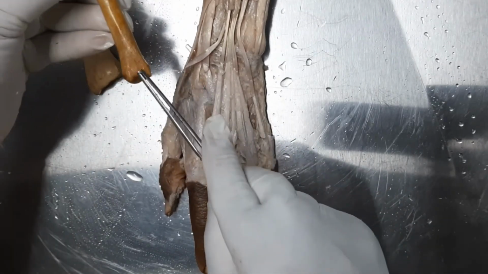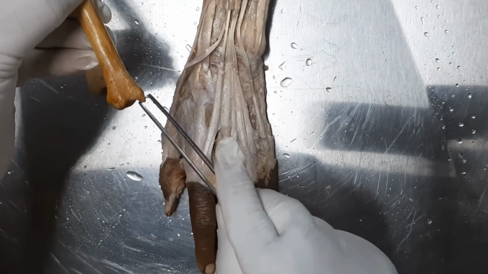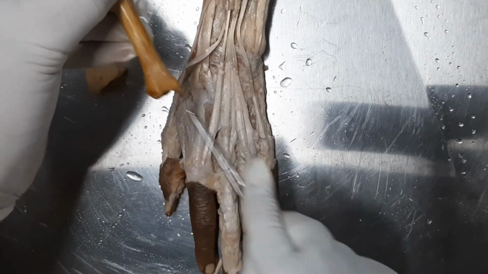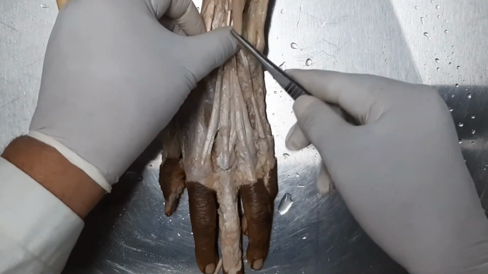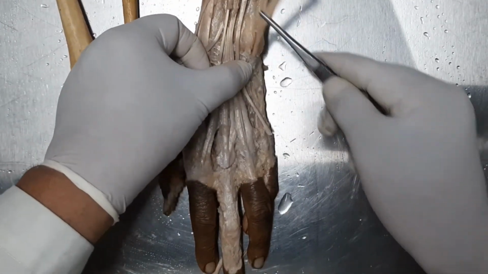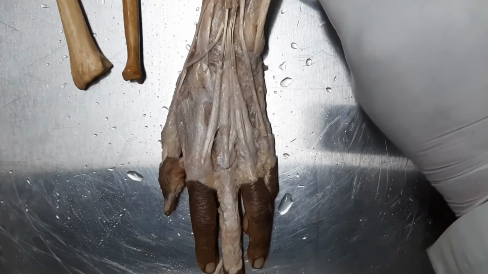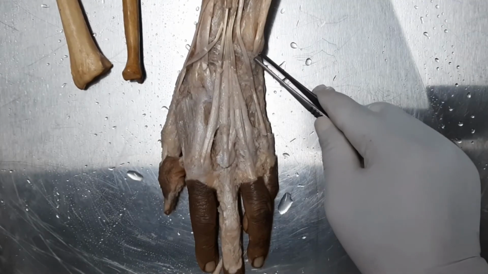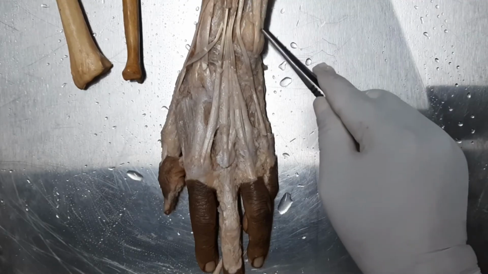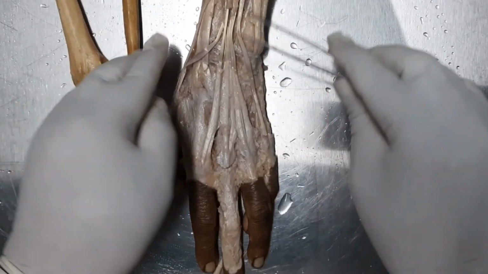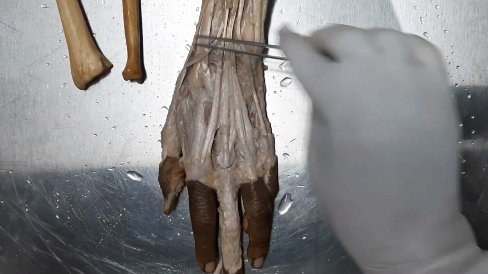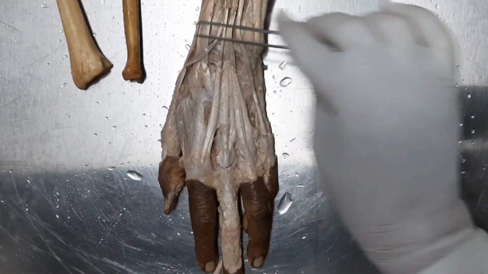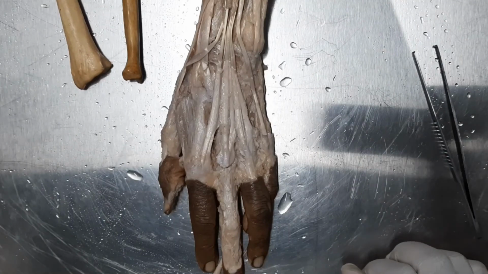And then the last compartment here is in the groove between the head and the styloid process on the posterior aspect. This groove gives passage here. You can see this tendon. This is the tendon of the extensor carpi ulnaris, which is going to the base of the fifth metacarpal bone. So these are the relations of the tendons posterior to the radius and ulna, deep to the extensor retinaculum.